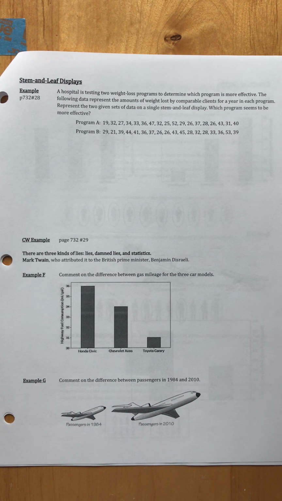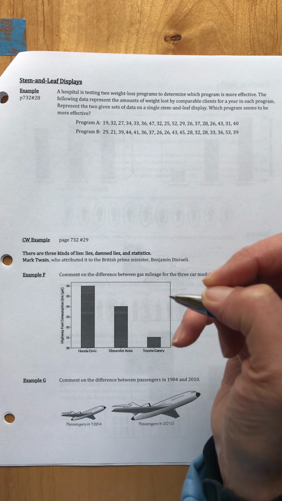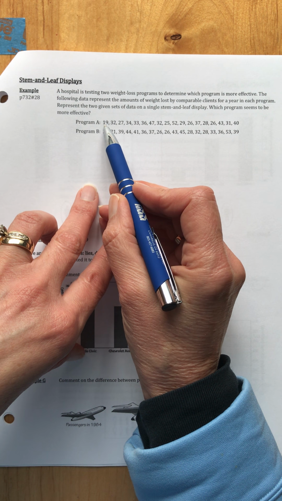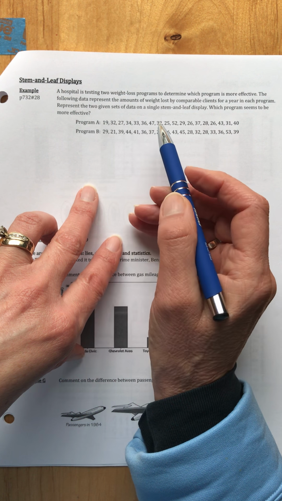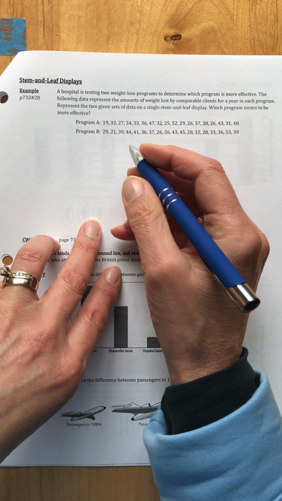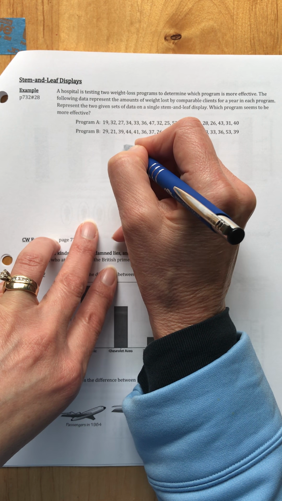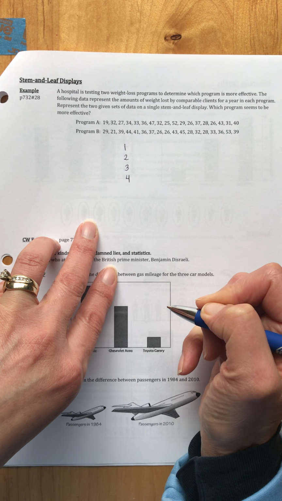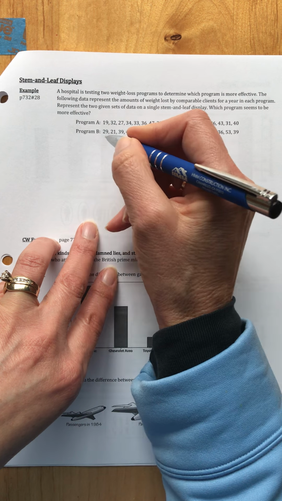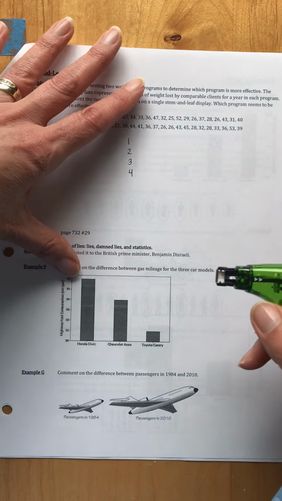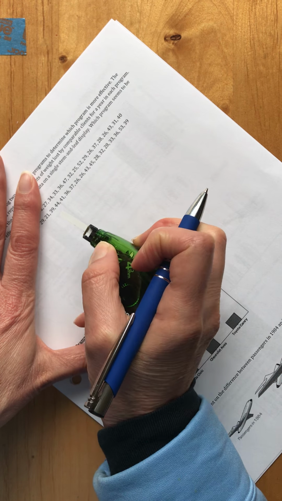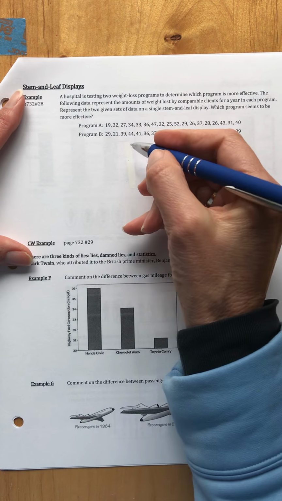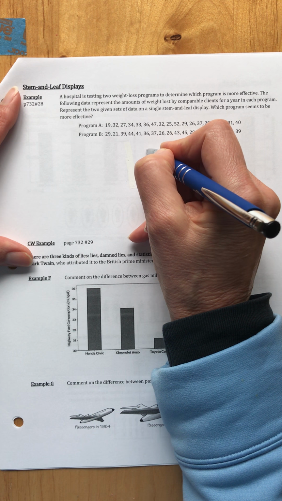So what we do is we make the stem the first number and the leaf the second number. So we're noticing our first numbers range from 1 to 4. So we're going to go ahead and write down 1, 2, 3, 4. Okay, and then we want to do program A and program B, and I didn't really leave us enough room. So let's do that again. Let's put it down a little further so that we have enough space. Okay, so I'm going to move it over a little bit here.